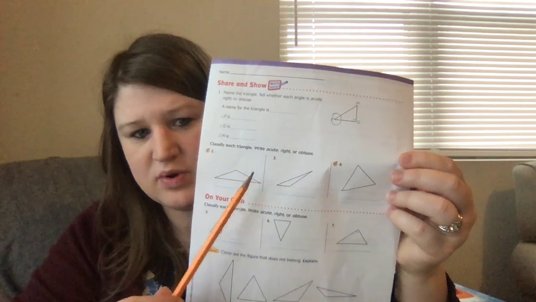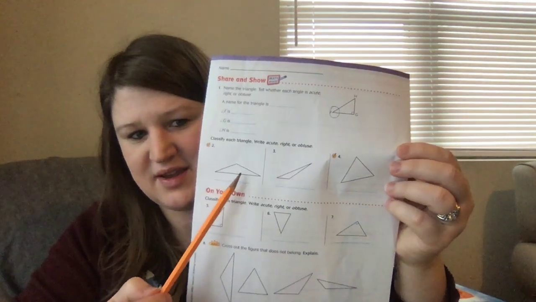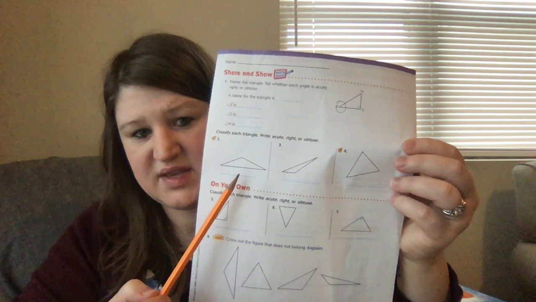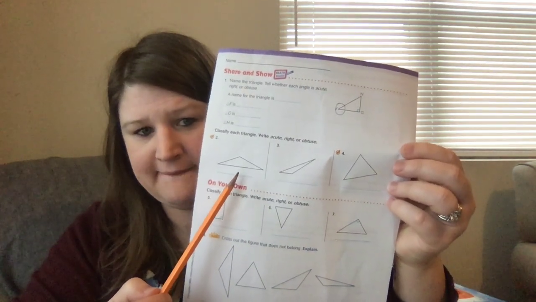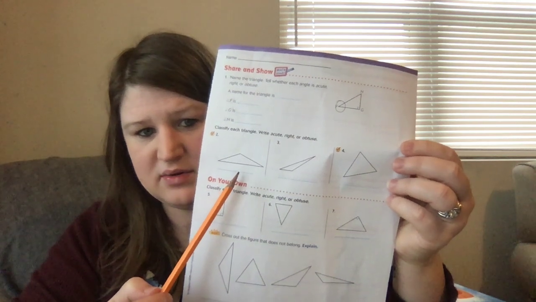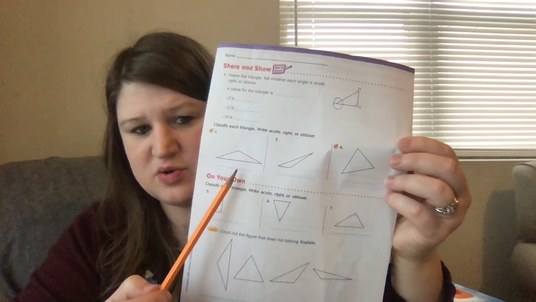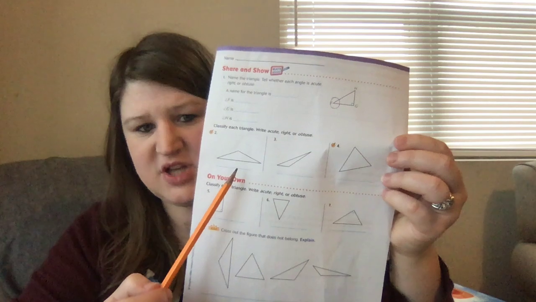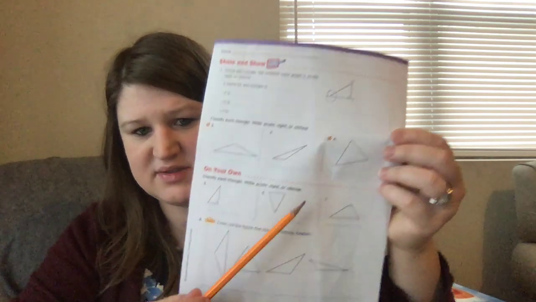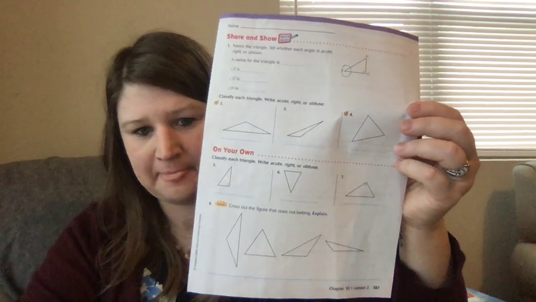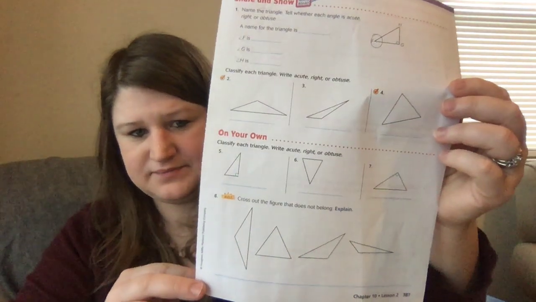So for number 2, look to see what kind of features you see here. Do you see, are they all acute angles? Then it'd be an acute triangle. Do you see a right angle? Do you see an obtuse angle? So look at what we talked about before on the previous page to help you to identify these different types of angles. Then number 8, it says cross out the figure that does not belong, and you're going to explain.